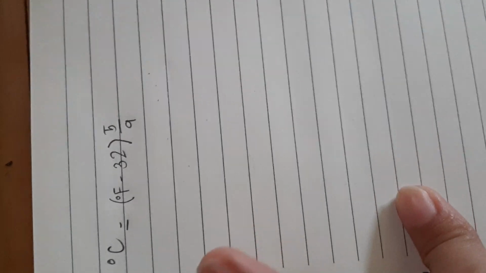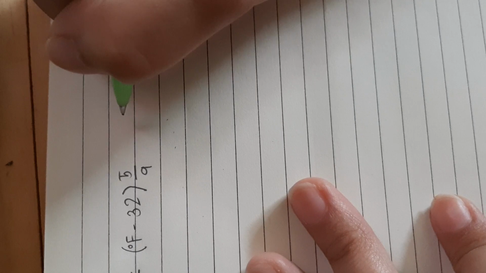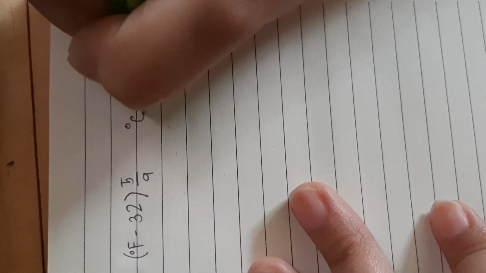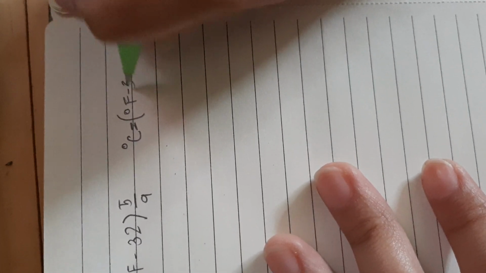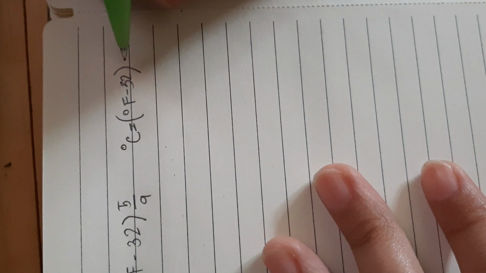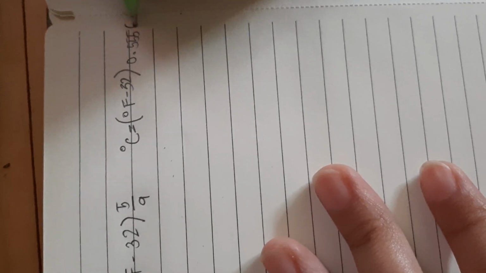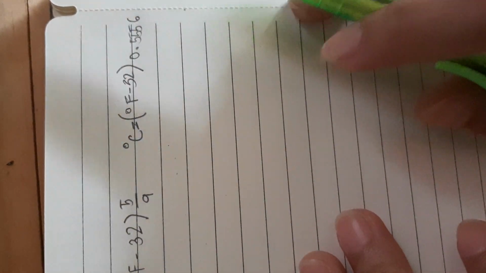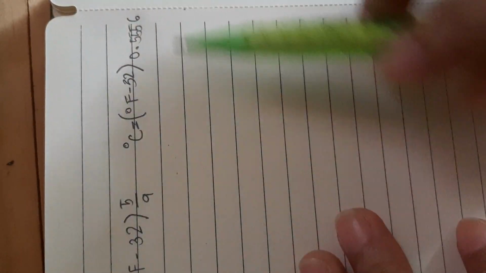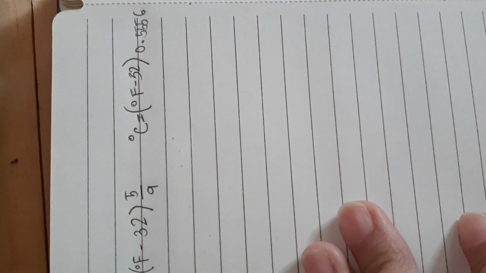Now for those students, or for those people who are having a hard time with fractions, you can use this formula. So we have degrees Celsius is equal to degrees Fahrenheit minus 32, multiplied by 0.5556. 5 over 9 and 0.5556 are the same. I just divided them and then put it here. So it's the same.